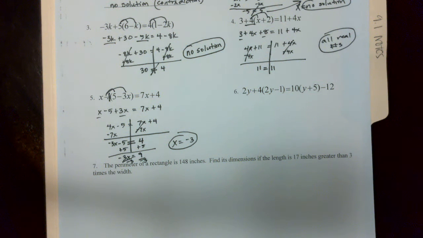This is SREB, Ready for High School Math, lesson 2.3b on multi-step equations.